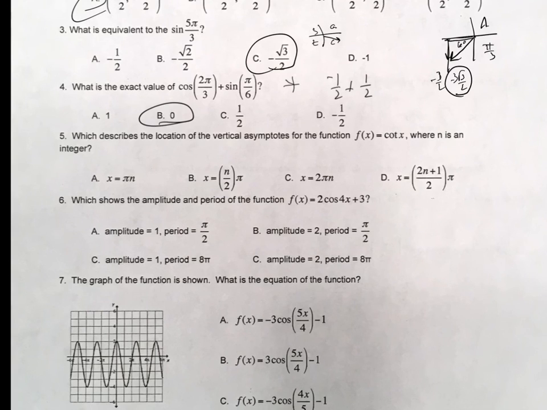There are no questions like number 5 on the test. That's one of the differences between this and the test. But you should know where the asymptotes for cotangent are. Cotangent starts right at 0. If we think about doubling the period to 2 pi and pi, remember we go asymptote, 0, asymptote. So we're looking at 0, pi, 2 pi. So this would be at pi times n. N is another way of saying k.